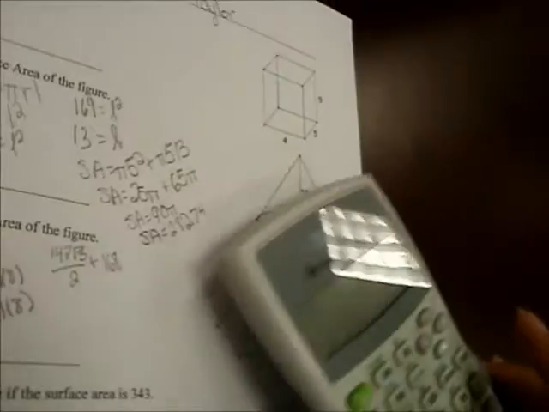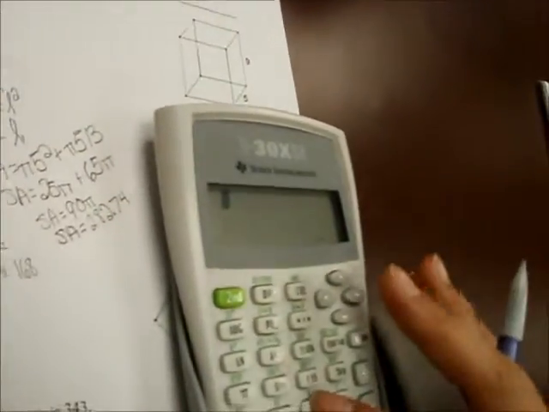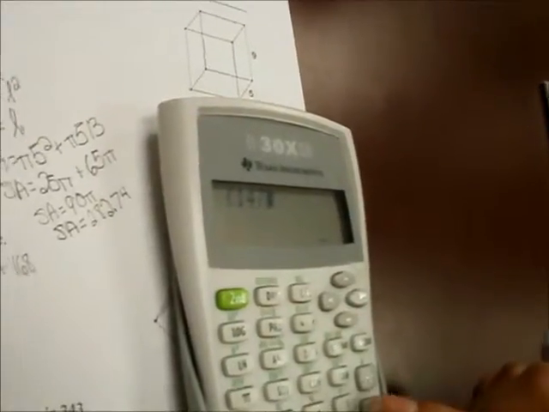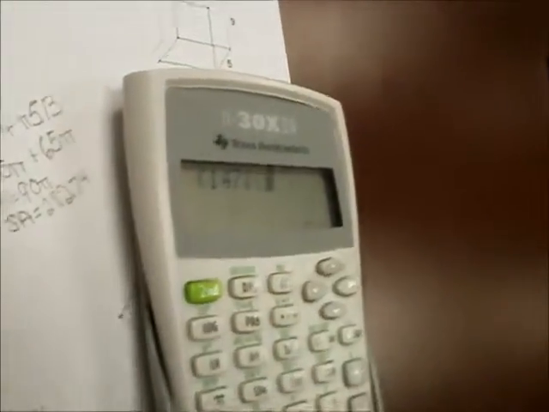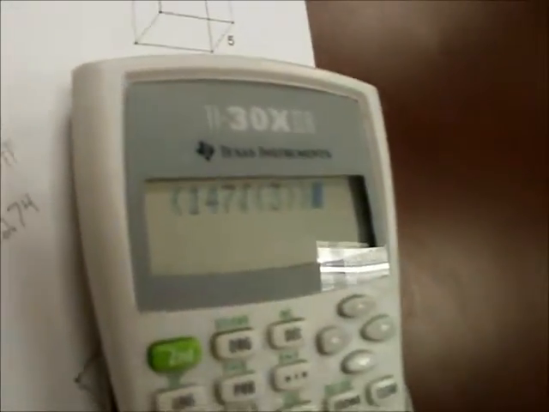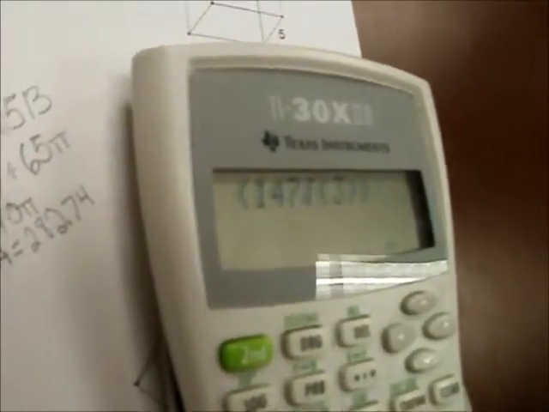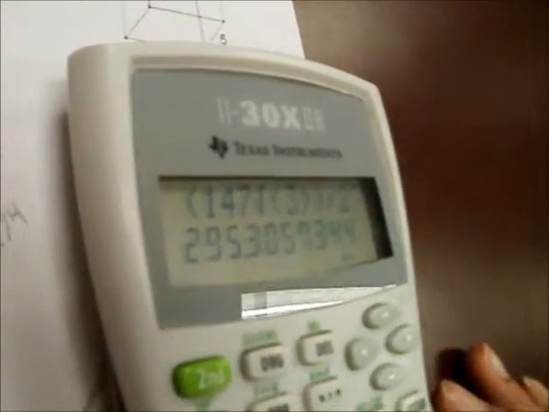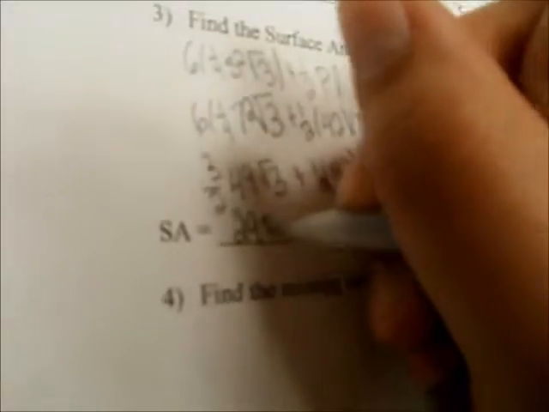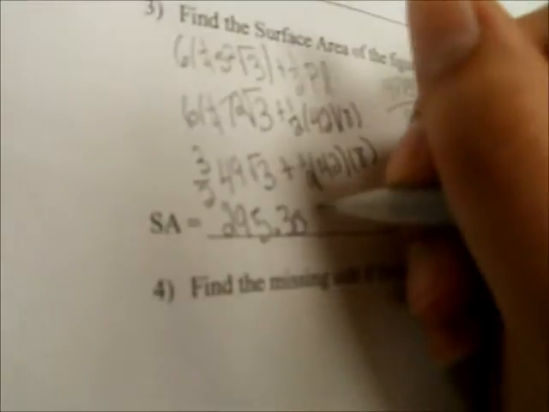Then you need to put that into your calculator: 147 square root of 3 divided by 2 plus 168, which is then 295.305.